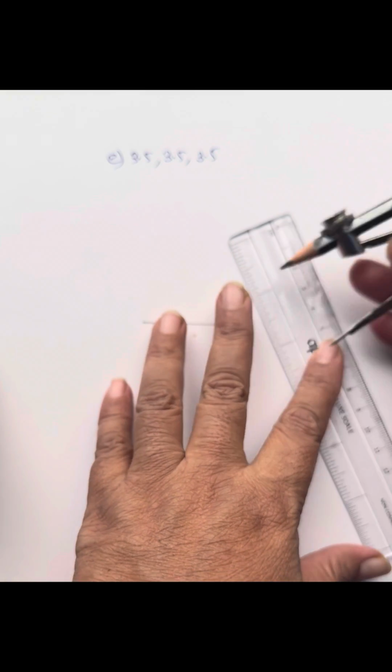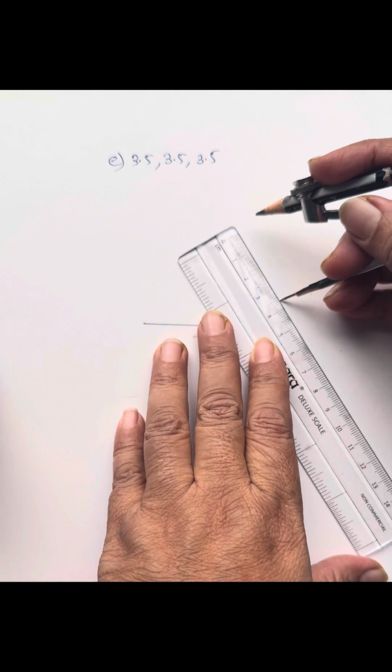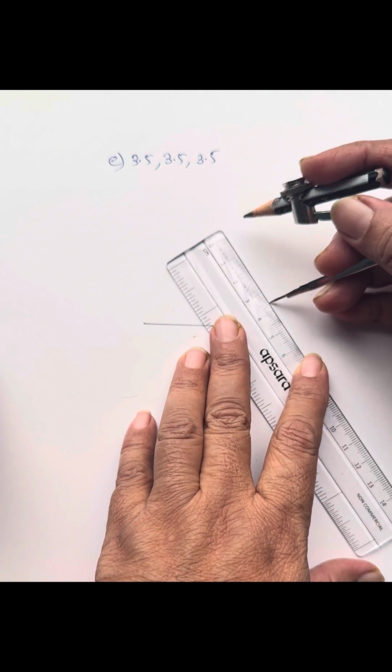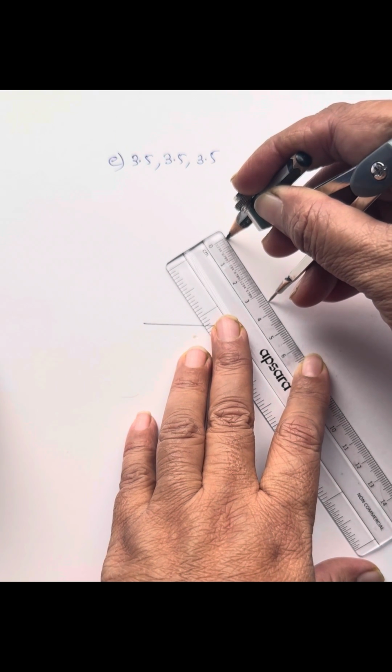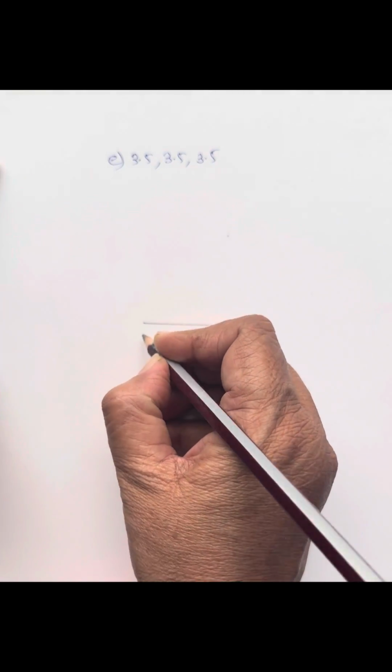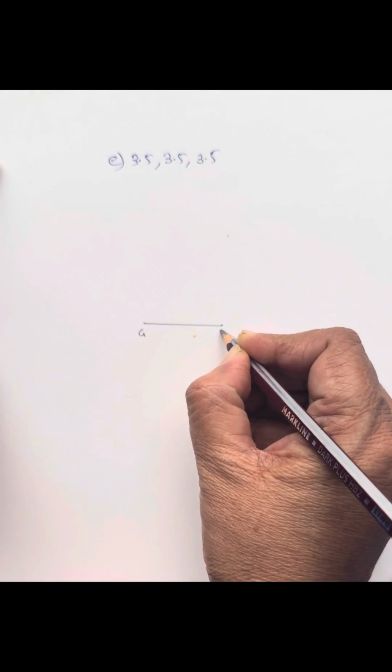Okay, then now take the radius again, 3.5. Keep the pointer at 3.5 and 0, right? So let us name the triangle. We'll name it as GH.